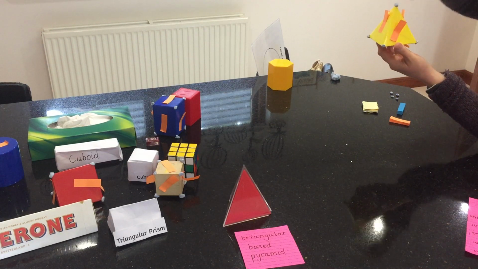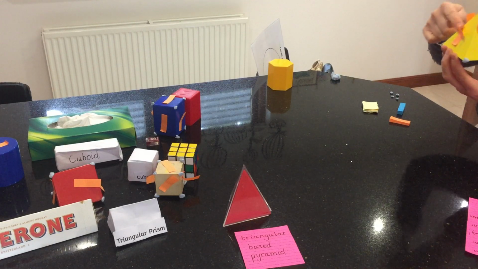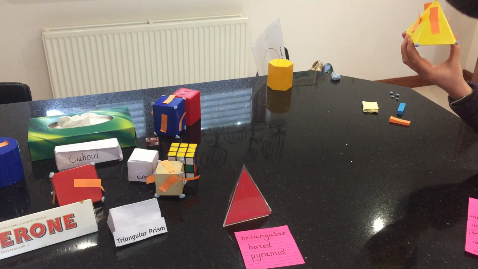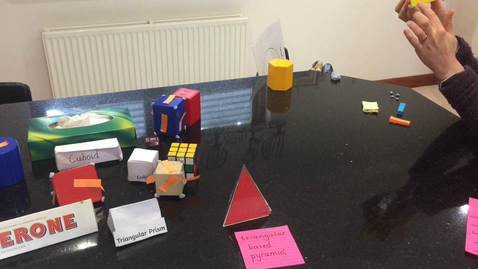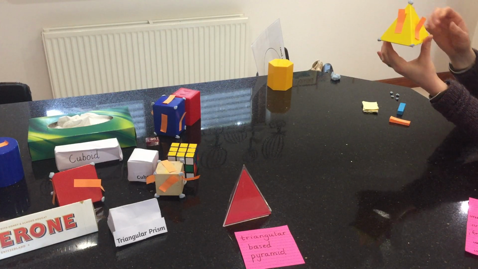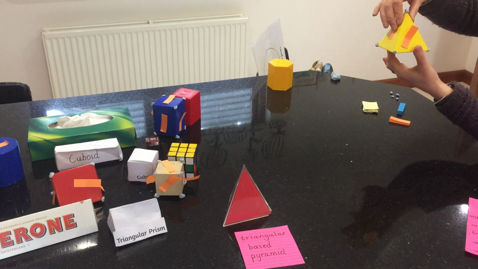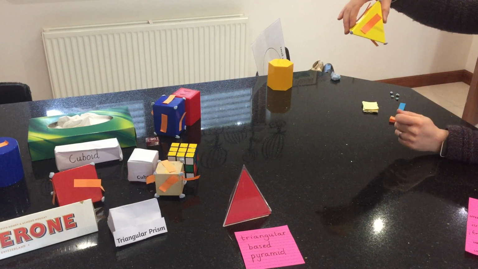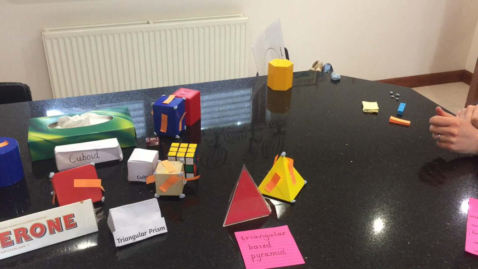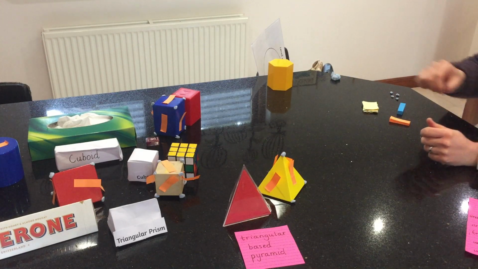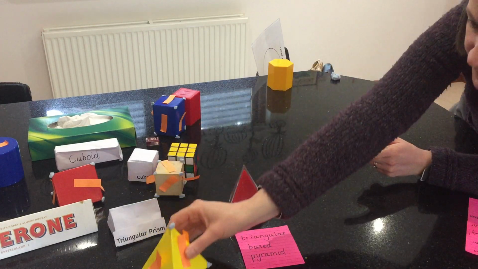We have 1, 2, 3, 4, and then on the bottom we have 1, 2, 3, 4. So we have 8 straight edges on the square-based pyramid.